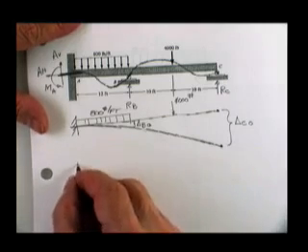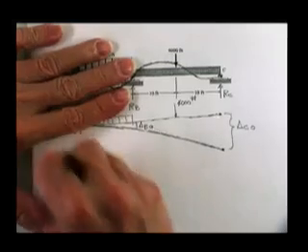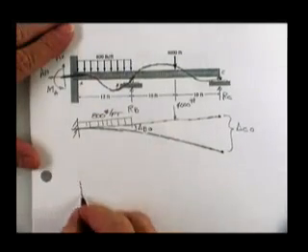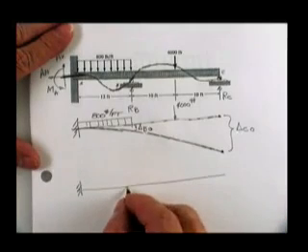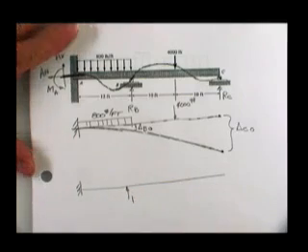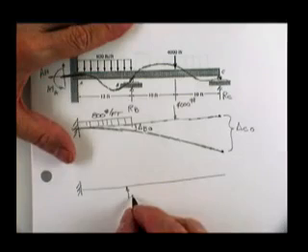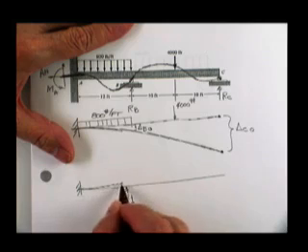Then you will come back and you'll put a unit load right here, and it will kick the cantilever beam up.